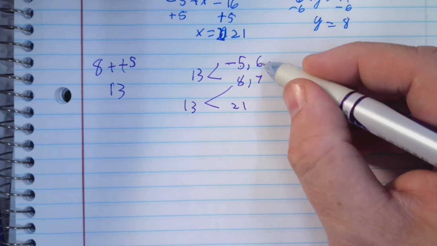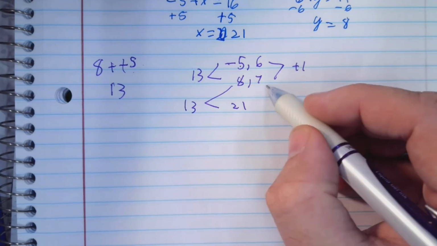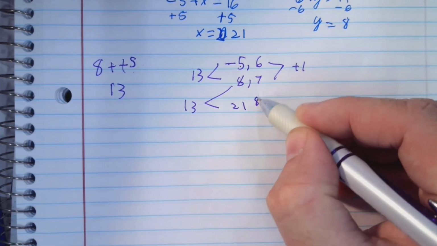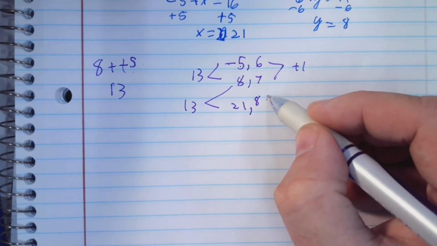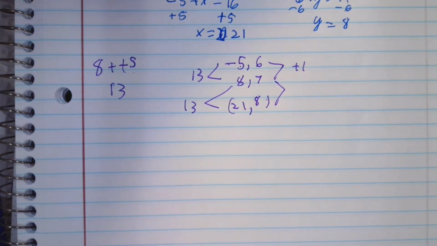This one should be easy. 6 to 7 is just +1. I don't need anything fancy like this. And so this one should be what? 8.